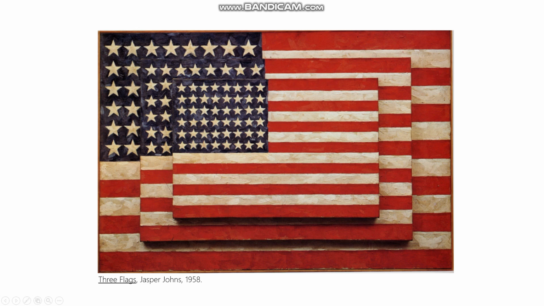Here's another Jasper Johns. This is three different panel paintings stacked on top of each other. Three Flags is probably his most famous painting of all time. You can see how by painting the American flag in encaustic, because of the nature of encaustic, it's very textural, very built up, and it transforms the flag in some ways, making it both very familiar and yet very unfamiliar.